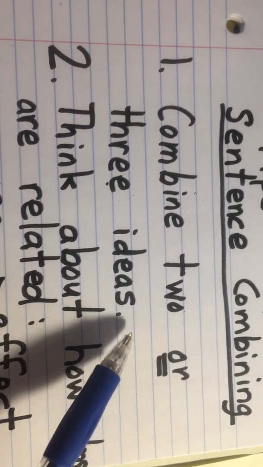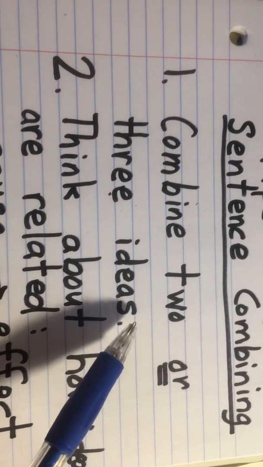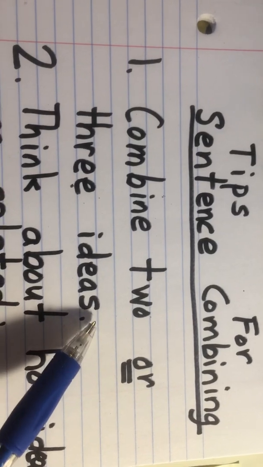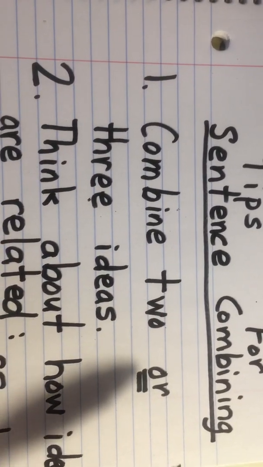So the point is, don't get too bogged down trying to combine 3 ideas. If you can combine 3 ideas, that's great. But if you can't, then combine 2 of them, okay?